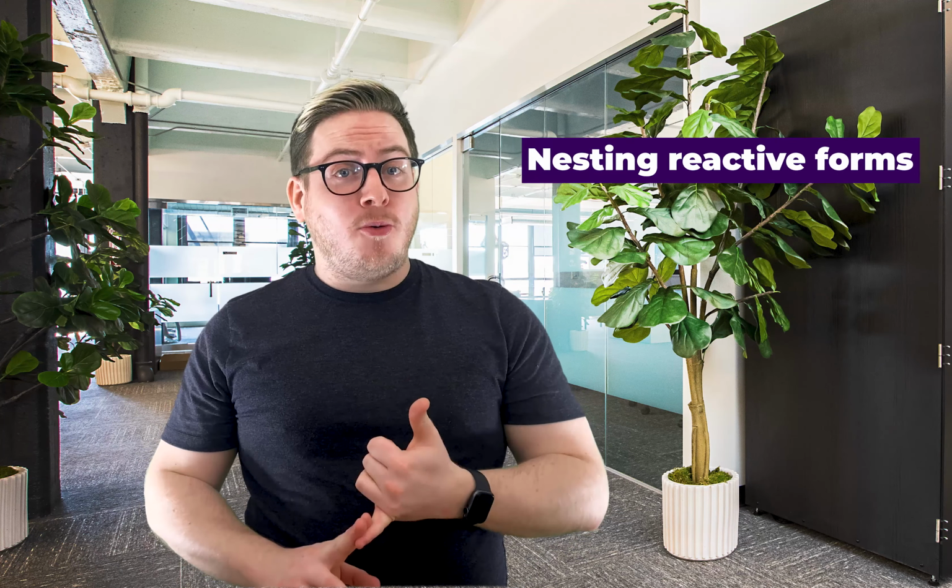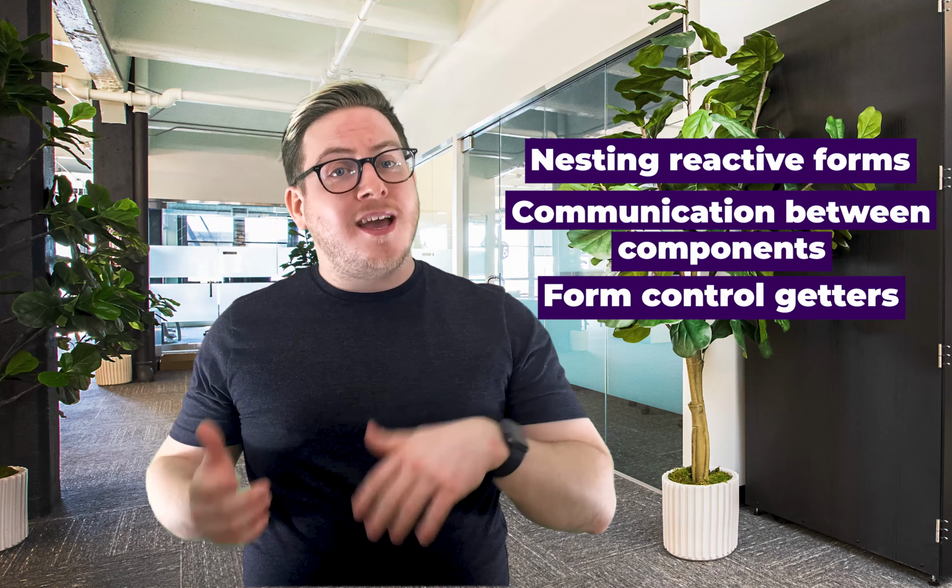We're going to be getting those forms to talk to each other from different components. We're also going to be using form control getters. And then we're going to be sprinkling just a little bit of form validation on for good luck. So open up your laptops, spin up your favorite text editor, and let's get writing some code.